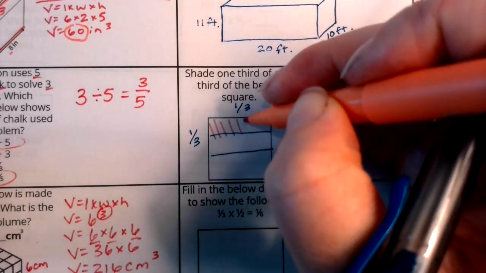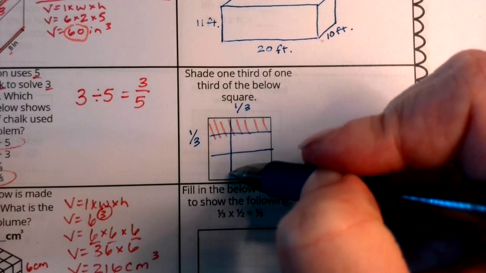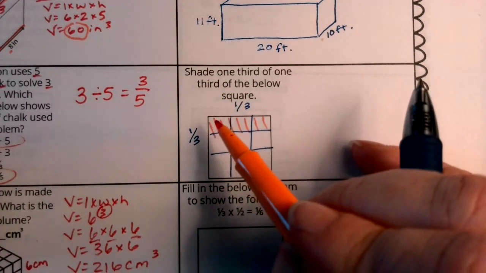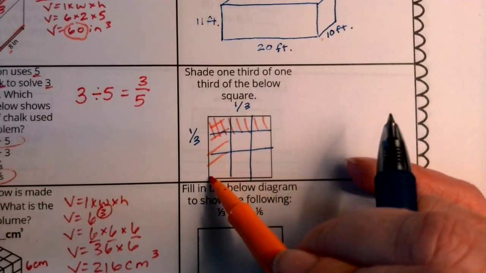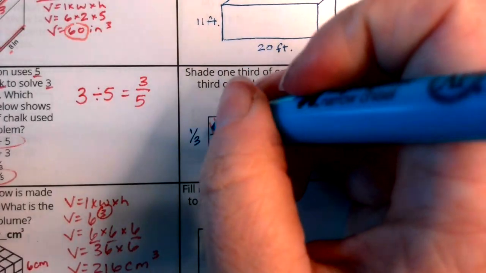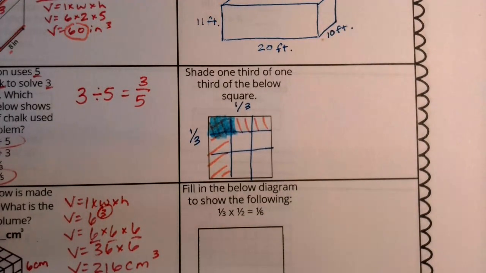I'm going to shade 1/3 of them so that my mind is already preparing to see where that overlap will be. Now I'm going to take a look at my columns and shade how many of them? I'm going to shade one of them, because now I see 1/3 in my columns and 1/3 in my rows. And where the overlap occurs, this is the moment where I see 1/3 of 1/3.